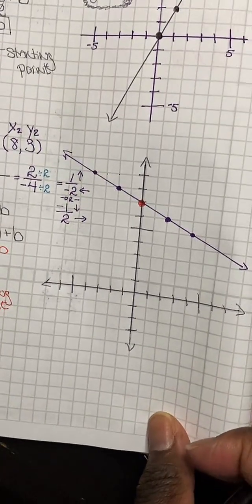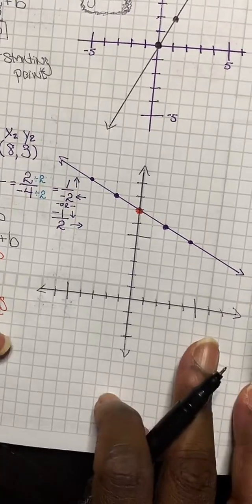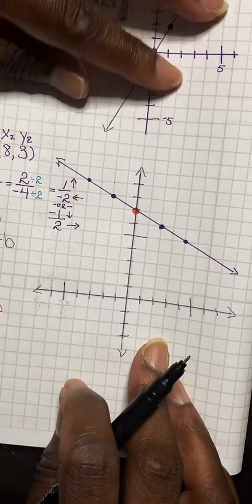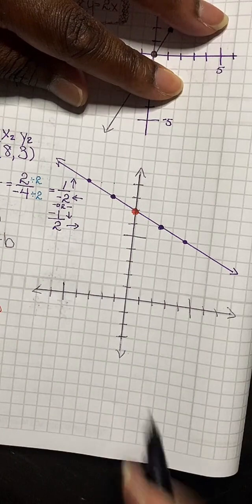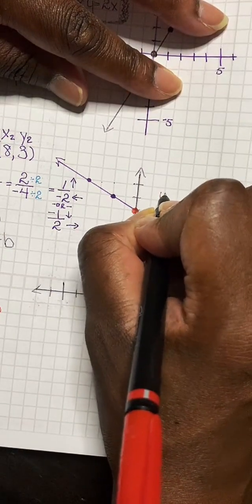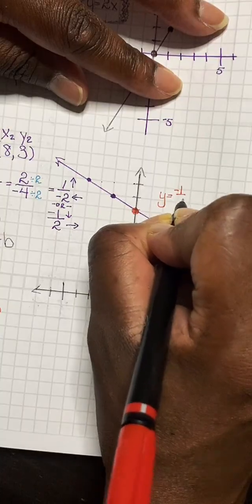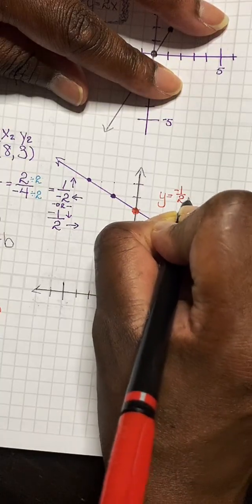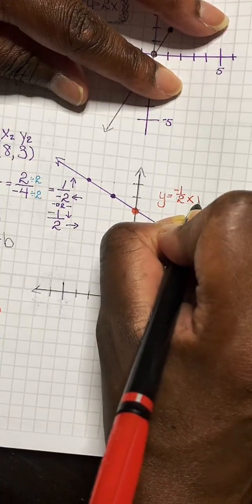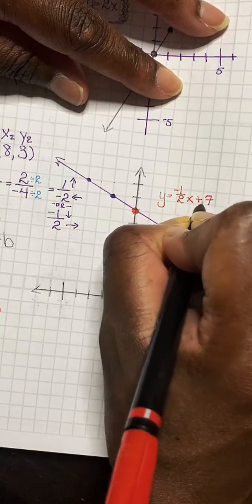All right. Although we have the graph of our line, we didn't write the equation yet. So our equation is going to be y equals our slope, which is negative 1/2 x, and our b, which is plus 7.